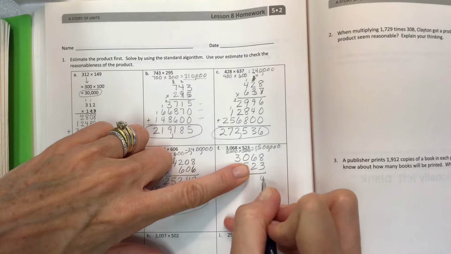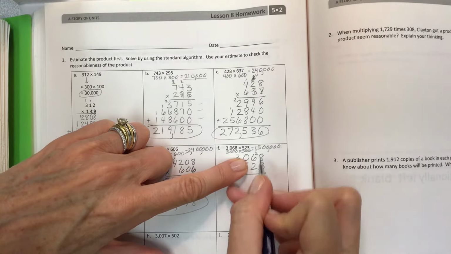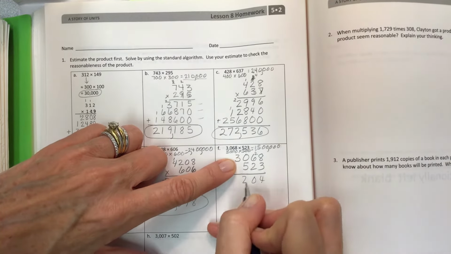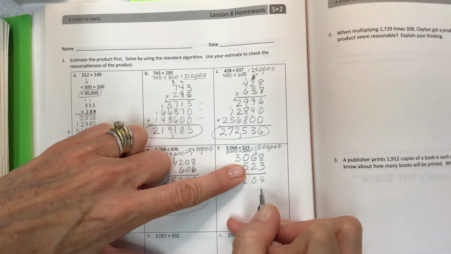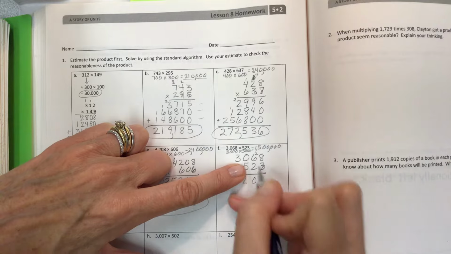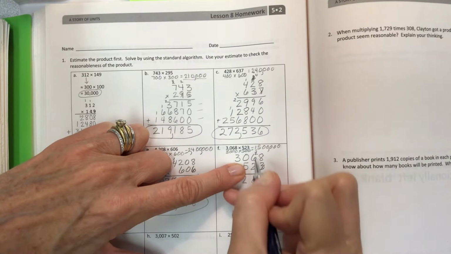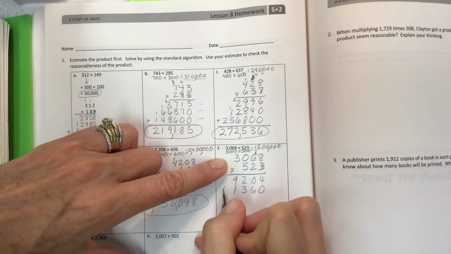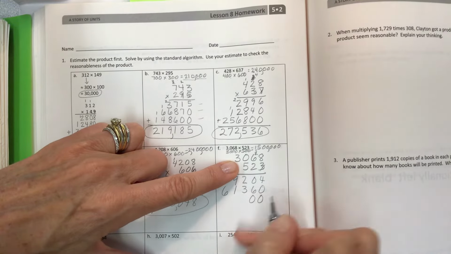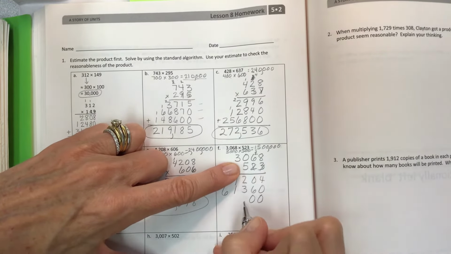8 times 3 is 24. Carry the 2. 18, 19, 20. Carry the 2. Falls right down. 3 times 3 is 9. Love those zeros. But we have to have a full partial product here. 0. 8 times 2 is 16. Carry the 1. 12 and 1 is 13. Carry the 1. That falls down. And 6. 0, 0, because we're moving over to the hundreds.